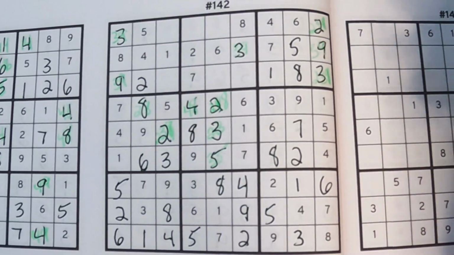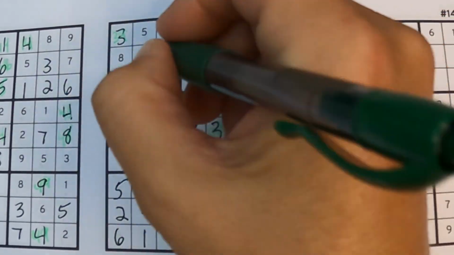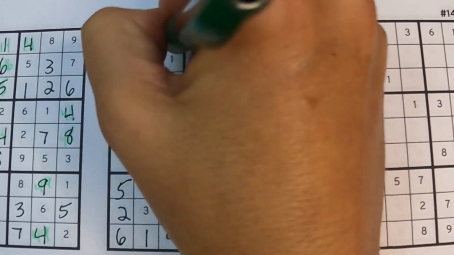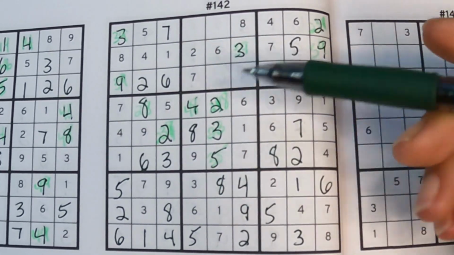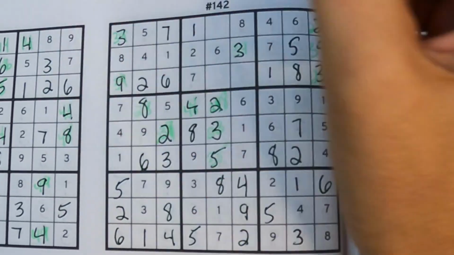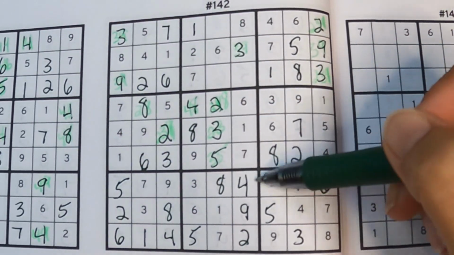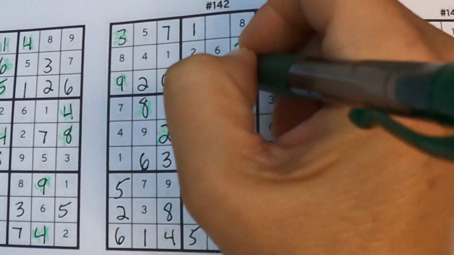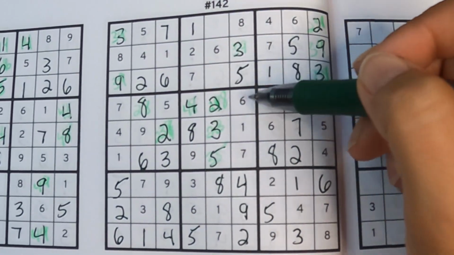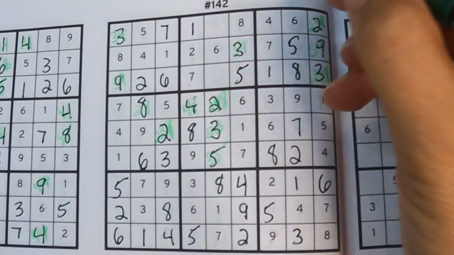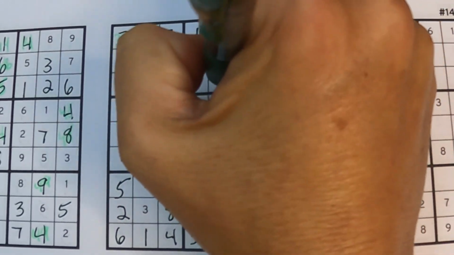For this box now, we're missing 6 and 7. We've got a 7 here, so 6, 7. For this column, we're missing a 1. For this column, we're missing a 5. And for this box now, we're missing 4 and 9. We've got a 4 here, so 9 and 4.